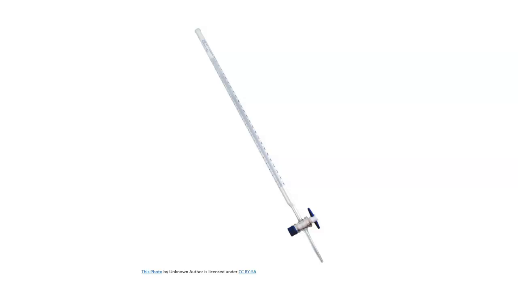So then once you're done, basically, you're going to have to fill the burette. You're going to close the stopcock and use a clean funnel. You'll probably find one in your tray or your drawer.